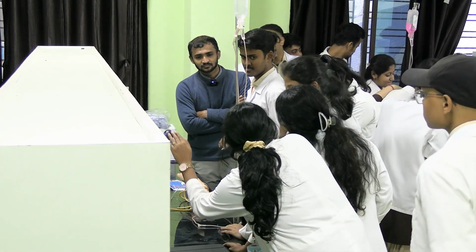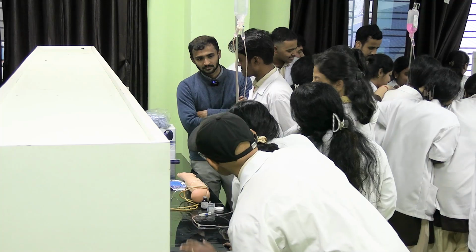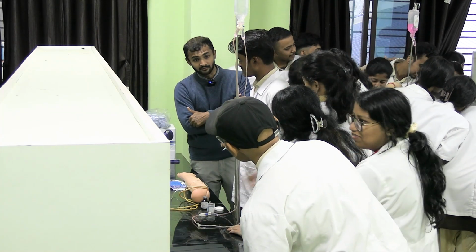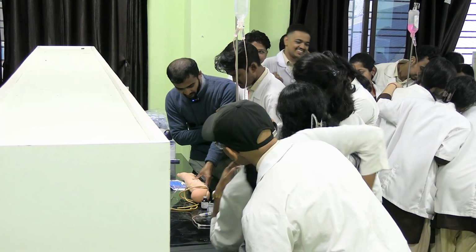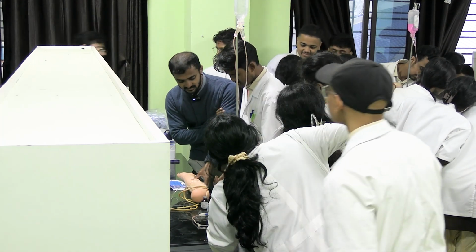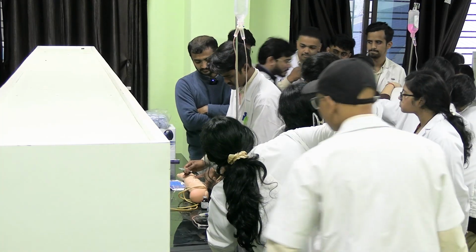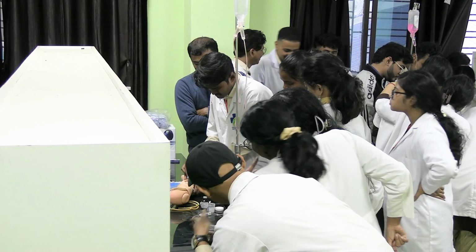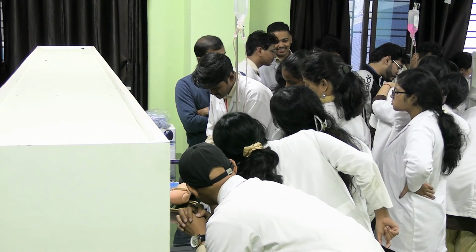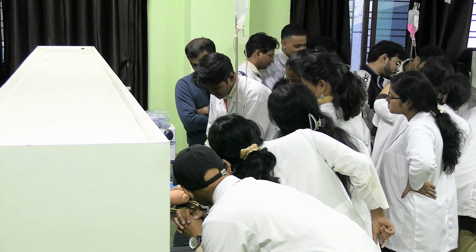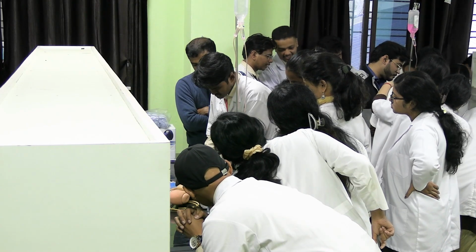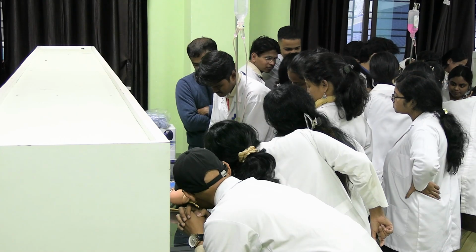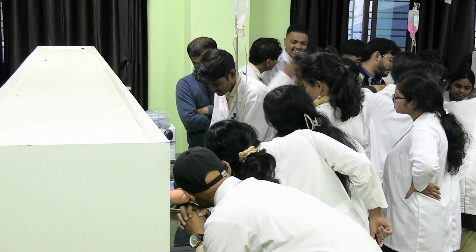At distal to proximal, we have to stretch the skin towards the direction of the vein, like this. We have to stretch the skin, and then we have to enter. The tension should be there.